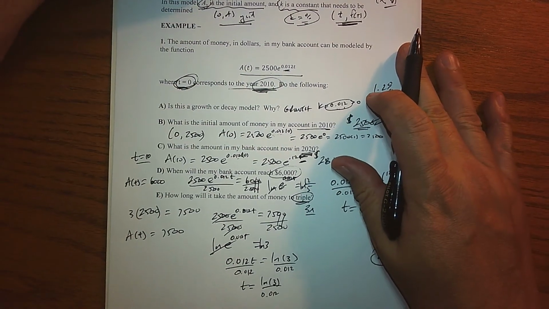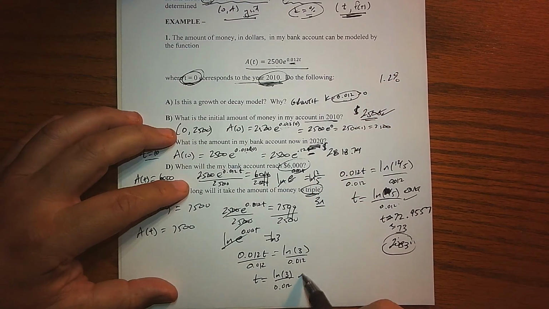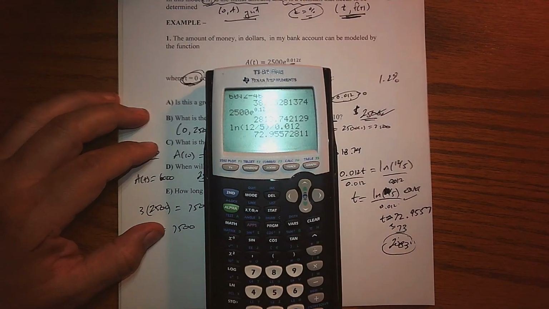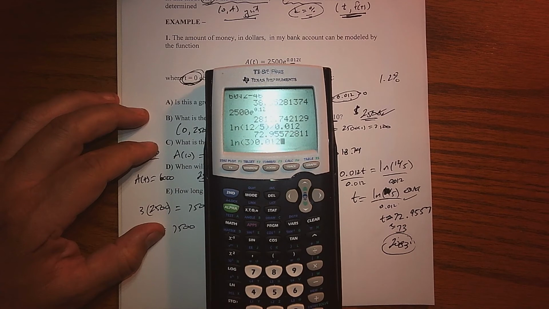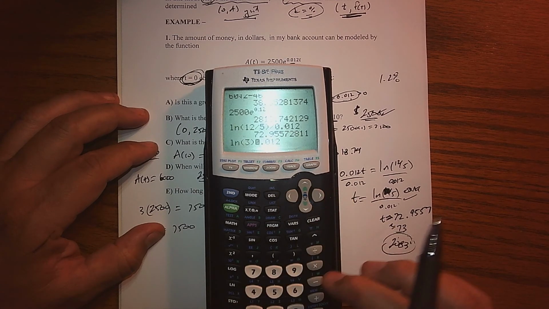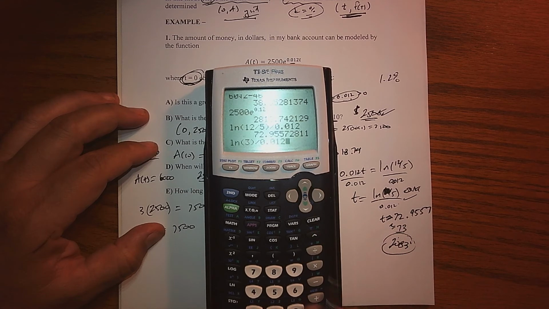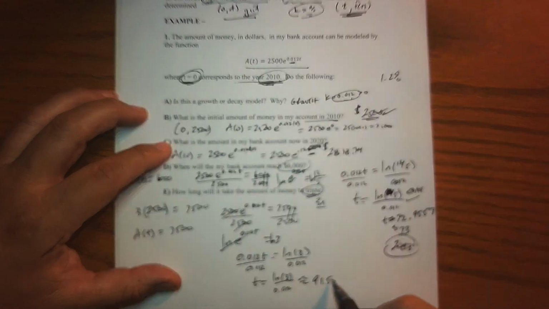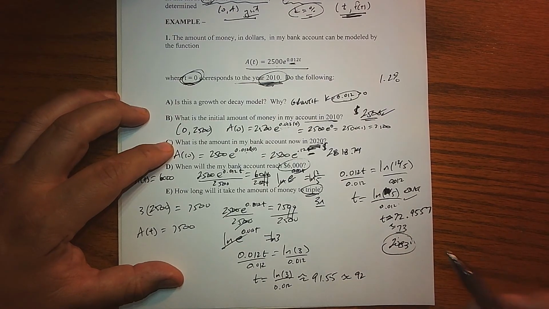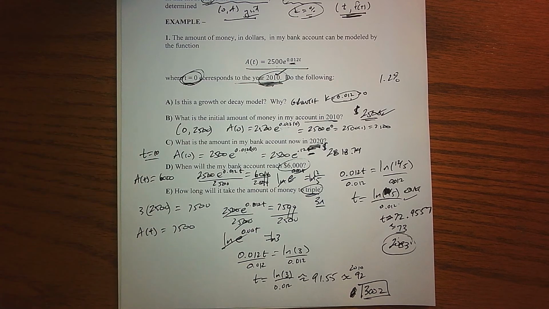All right, however, I like this to make a little bit of sense, so we'll go to our calculator. So plug in the natural log of 3, and then we're going to divide that by 0.012. Oops, I forgot my division bar. And what we get is 91.55, which is roughly 92. Now again, this is from 2010. So add 2010 to that. We're talking about the year 3002. So it's going to be a long time for the money to triple given this mathematical model.